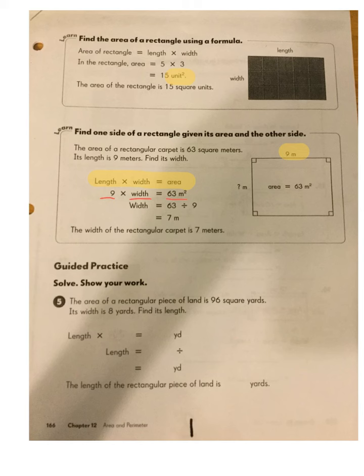So if you look down here, they switched it around. Let me make that a little bit thicker. They switched around the equation and did width equals 63 divided by 9. So whenever you're given the area of a rectangle and only one side, either the length or the width, you're going to take that area and divide by what you're already given. In this case, the area is 63. Divide that by what we're given, 9 meters for the length, and you'll find that other missing side. So we know our missing side is 7 meters.